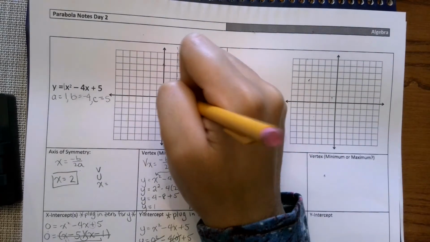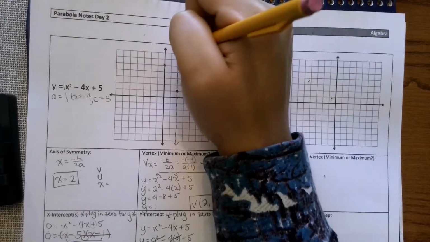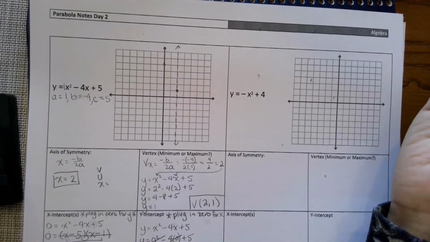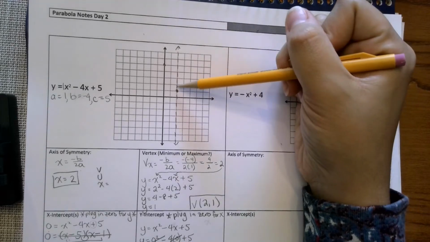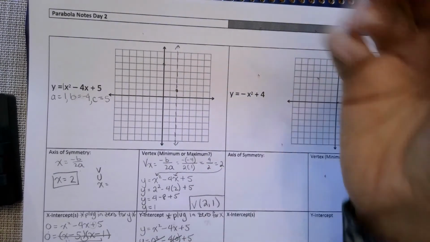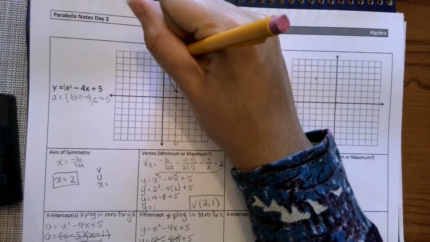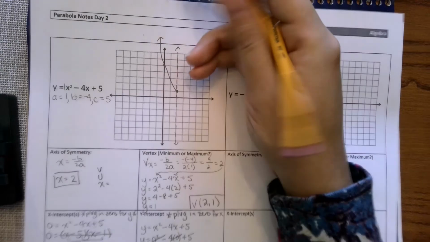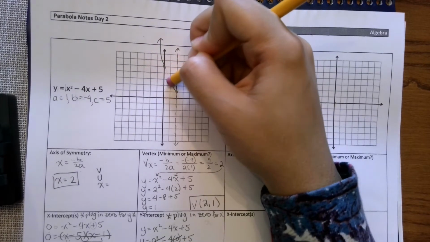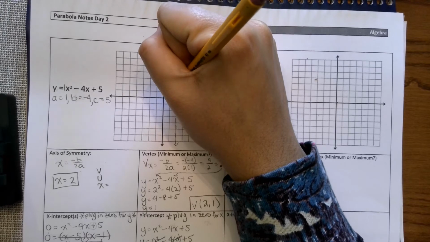You could draw it as a solid, but I draw it as a dotted line to show it's the axis of symmetry. So we know that our axis of symmetry is the vertical line that goes through our vertex. So I have an idea of what's going on here, right? I have this half, and I'm just drawing a curve here. It doesn't have to be perfect. Just let me try to make it more U-shaped.